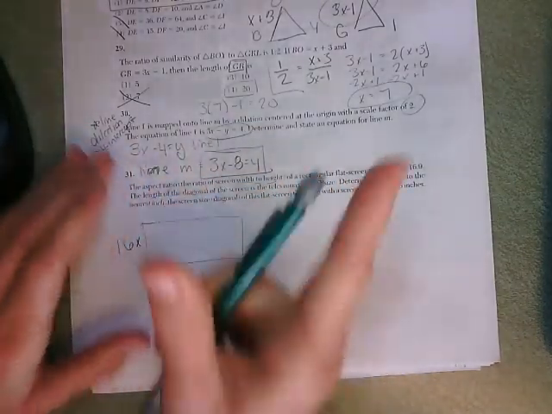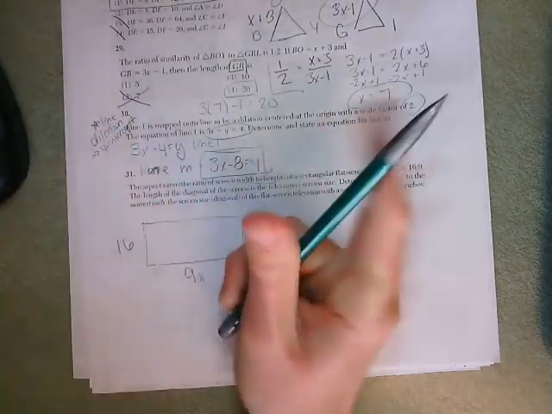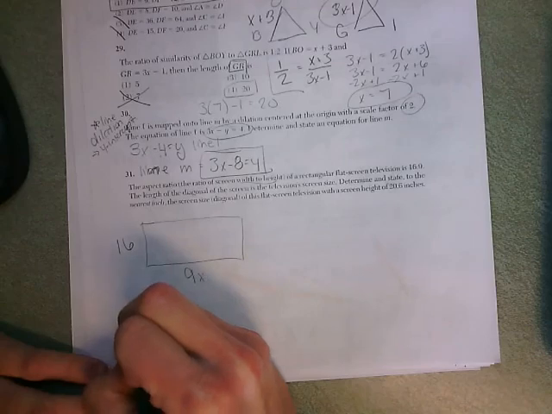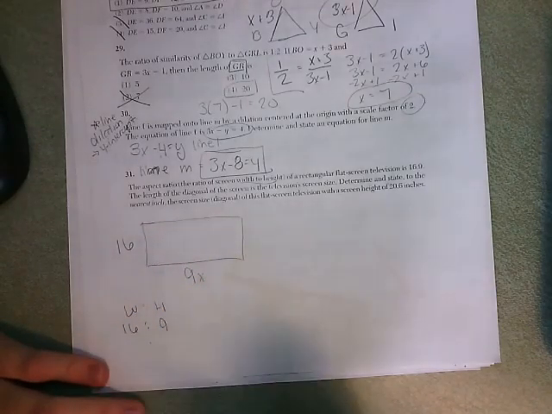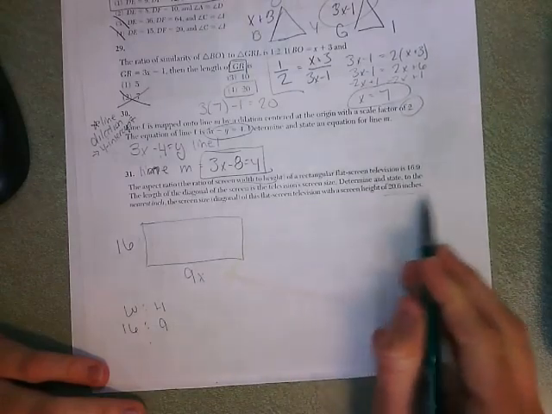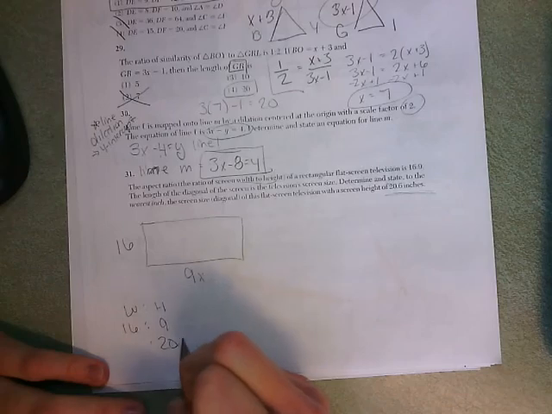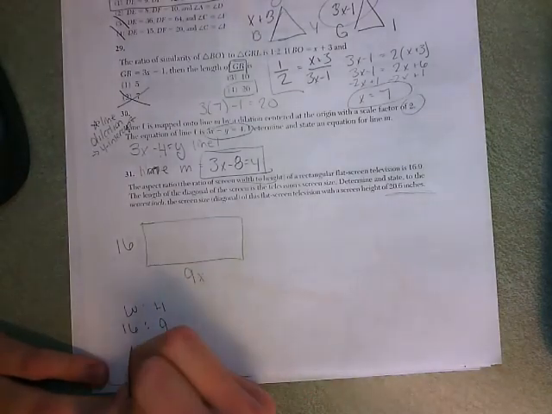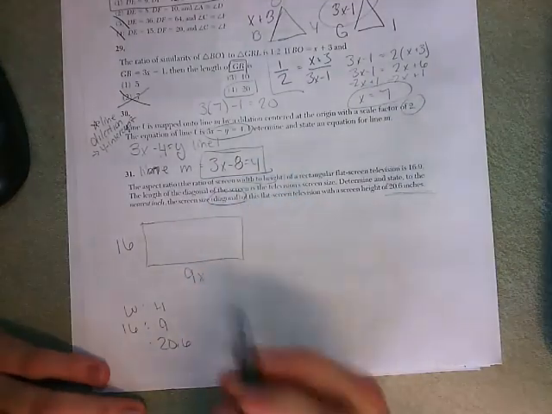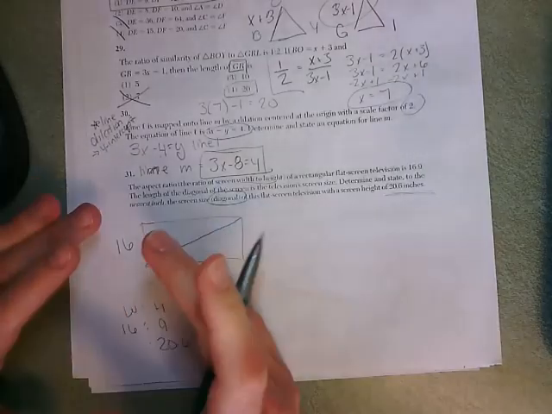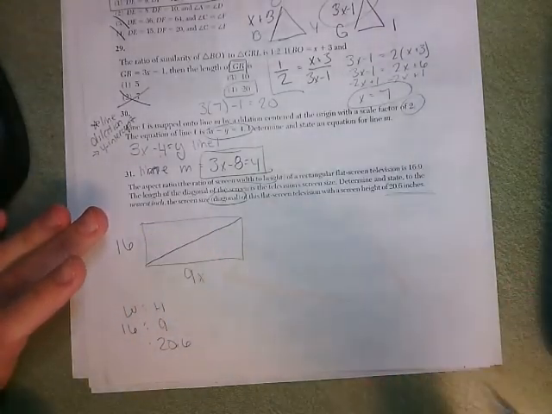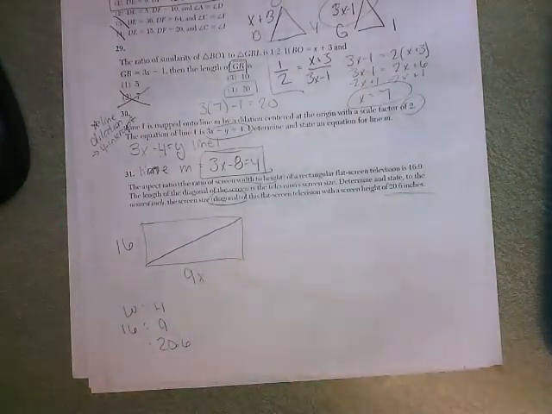This is the ratio. The ratio of width to height is 16 to 9. Now the height is 20.6 inches, and we want to find the diagonal. Here's the thing: we can't find the diagonal using Pythagorean theorem unless we know both the width and the height.